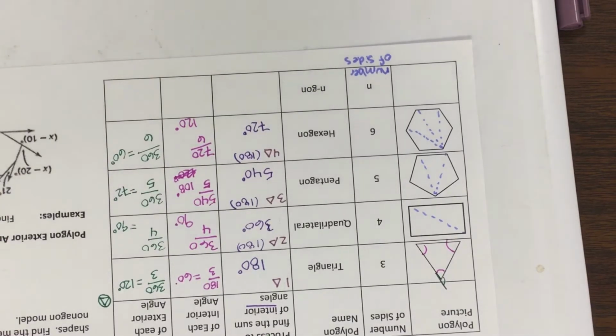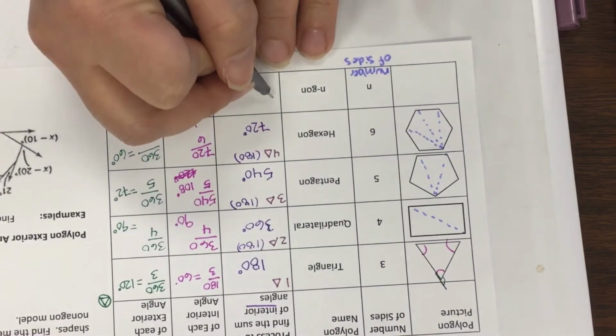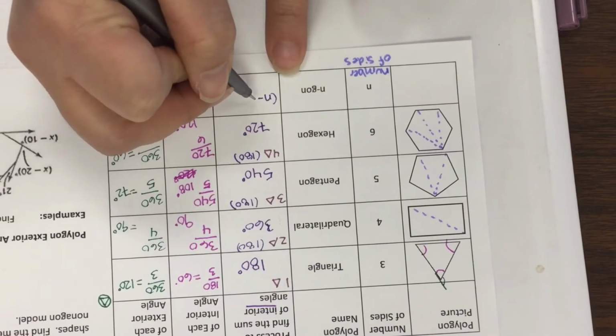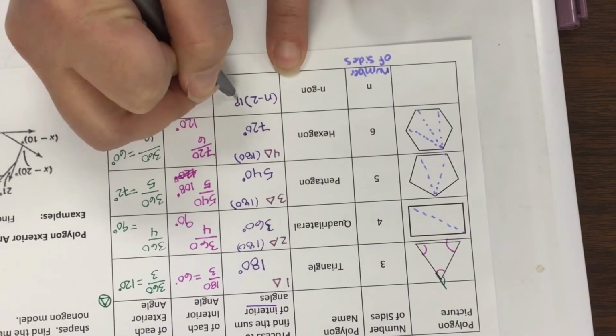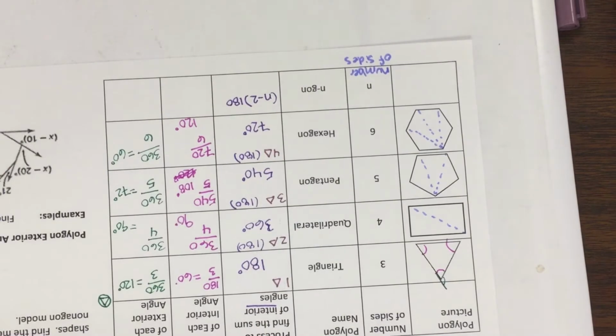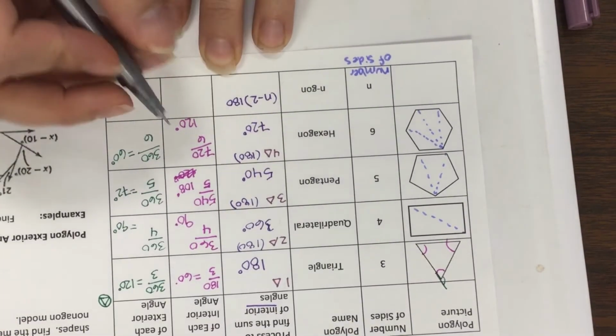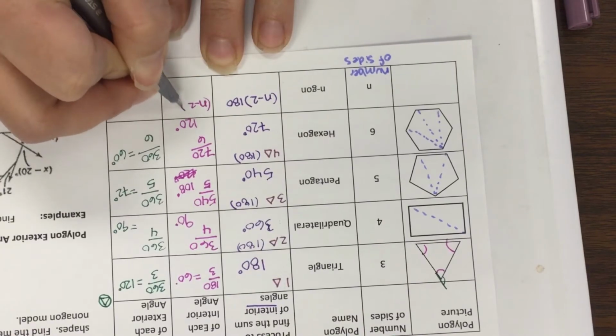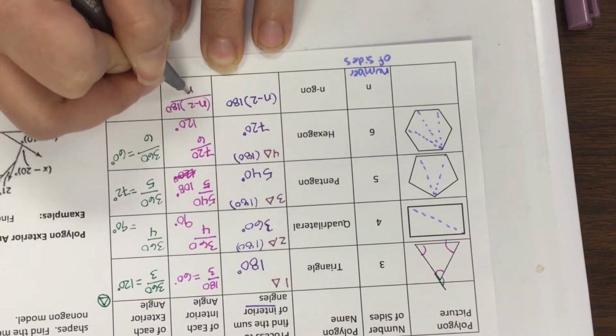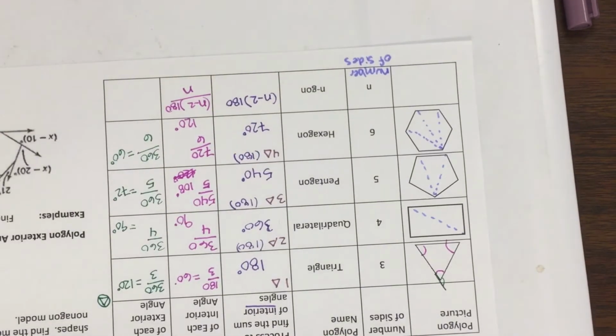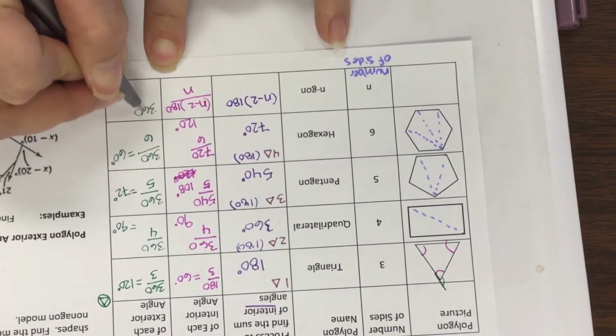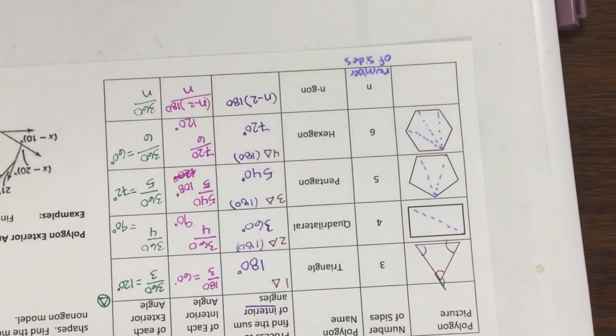And our formula for finding the sum of the interior angles is going to be whatever your number of sides are. So n is my number of sides, minus 2 times 180 will give you the sum of the interior angles. If it's a regular polygon, then each angle is going to be that n minus 2 times 180 divided by however many sides the figure has. For the external, 360 divided by however many number of sides you have.